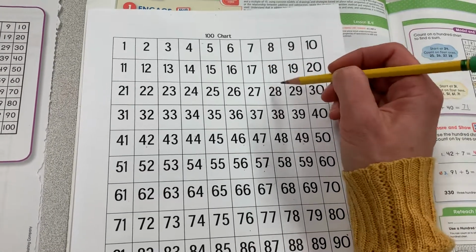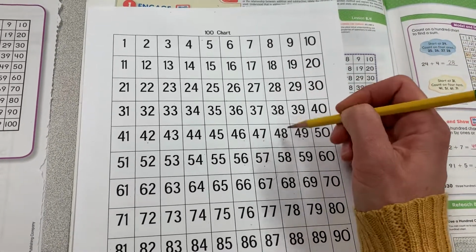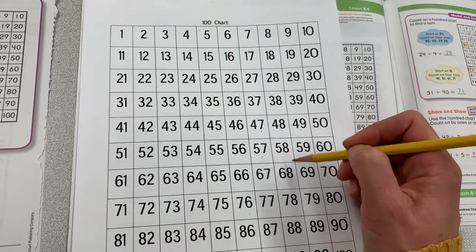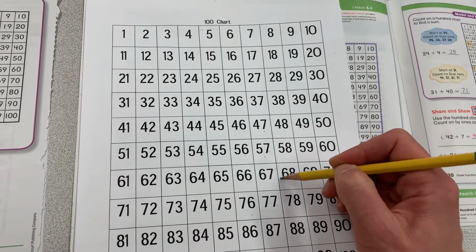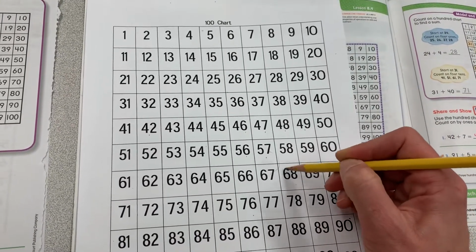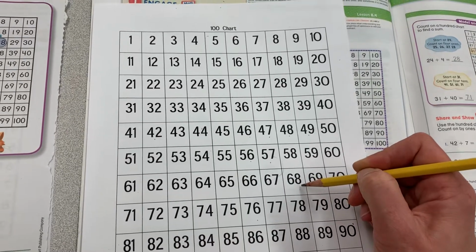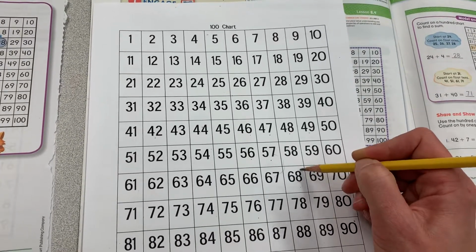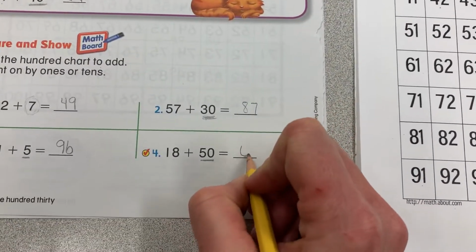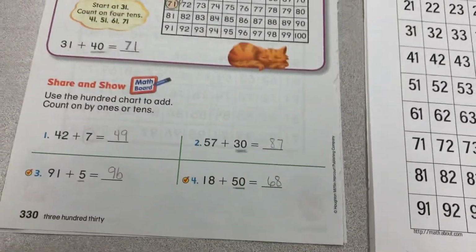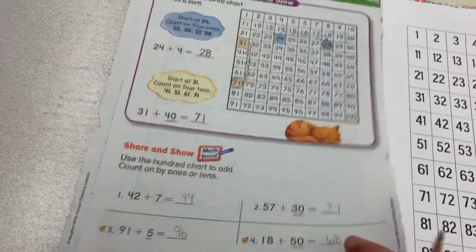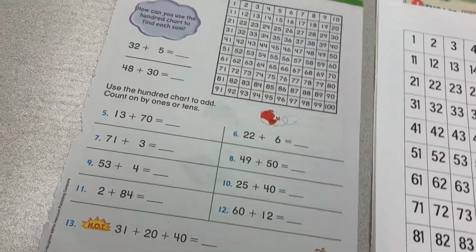Ready? 10, 20, 30, 40, 50. What number did I end on, friends? 68? Yes. 18 plus 50 is 68. Good. All right, let's flip it like a pancake.